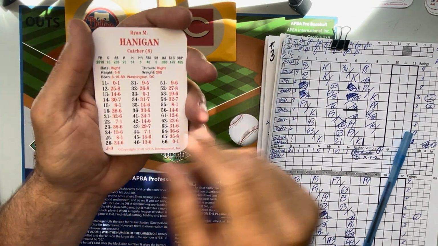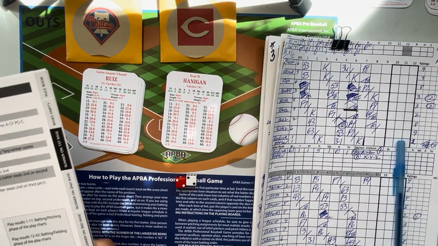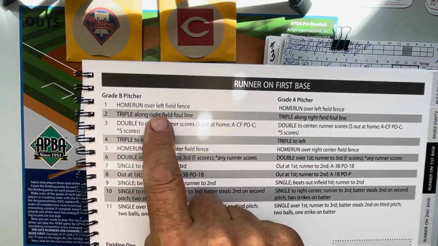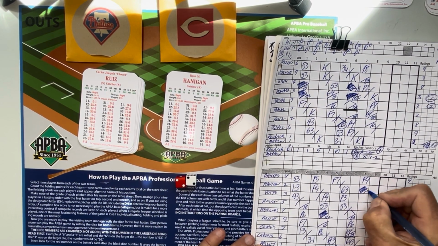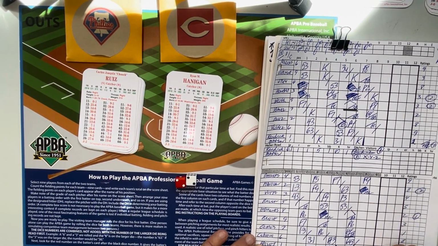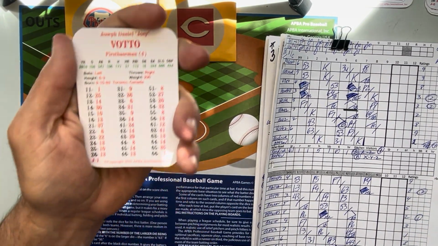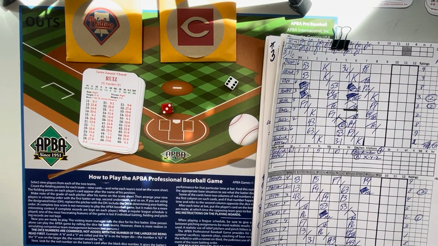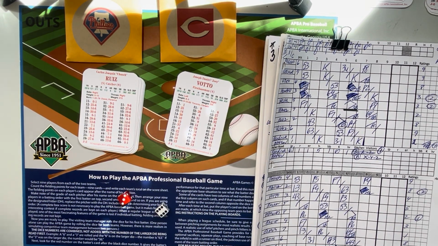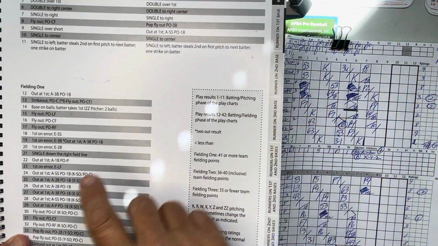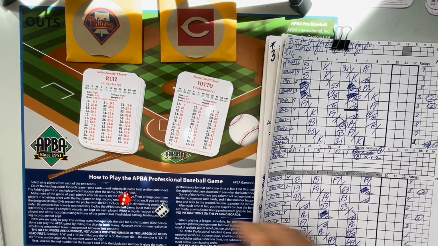We got a 22, which is a 1. So man on first base, we got a 1. The pitcher Madsen is a B. This is a home run over the left field fence. So Ryan Hanigan hits one deep, puts some pressure on. It is now 4-3 for the Philadelphia Phillies with Joey Votto coming up. We have a 36. 36 is a 14. 14, we're going to change this to bases empty. 14, a base on balls. So Ryan Madsen is starting to struggle.